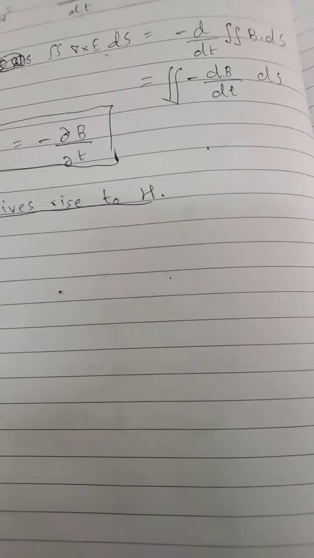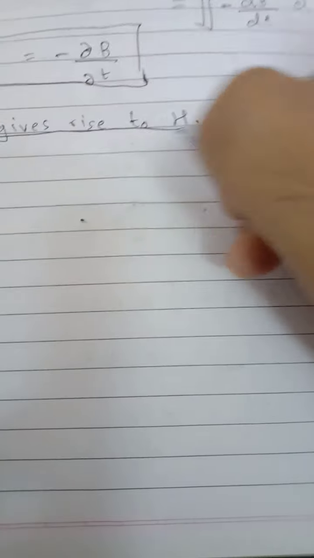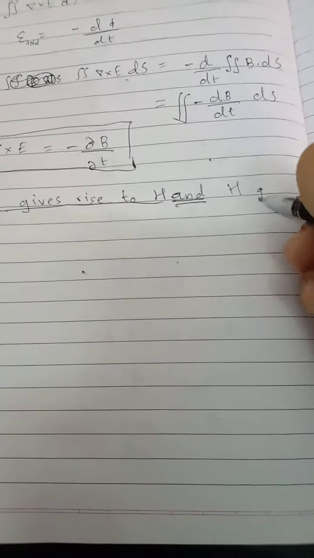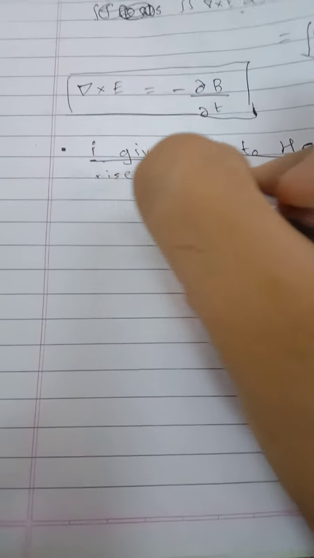And magnetic fields around a circuit give rise to electric current. So, H gives rise to I. Yes, I gives rise to H and H gives rise to I.